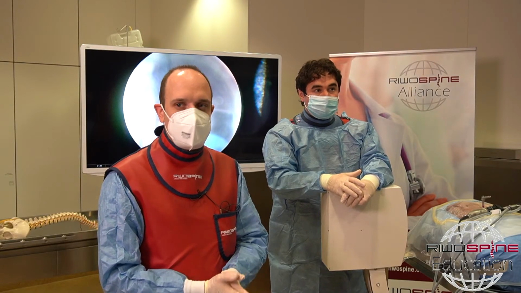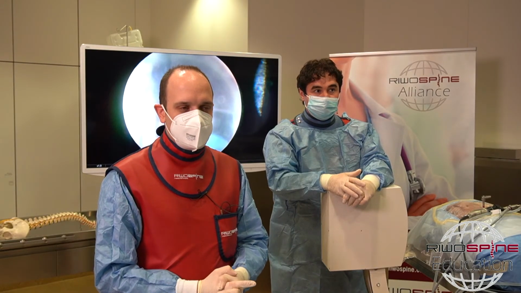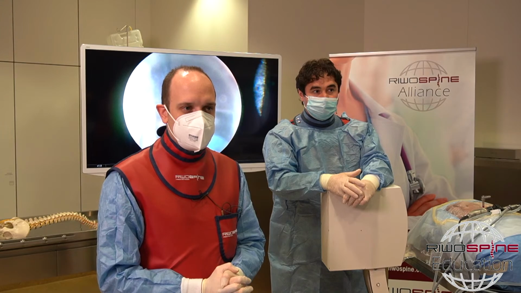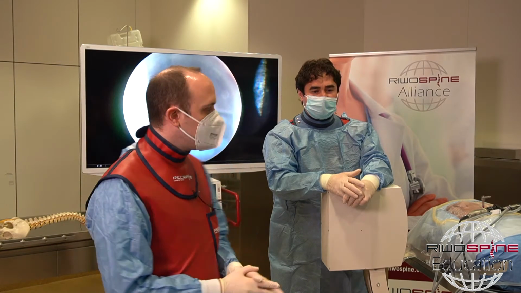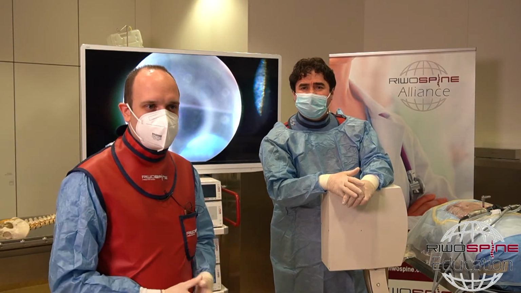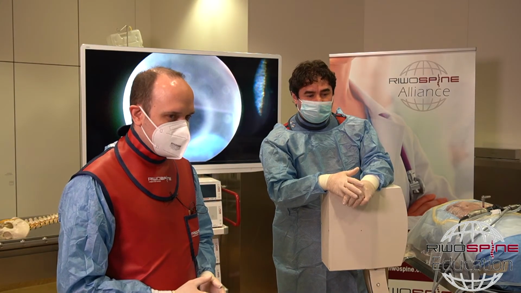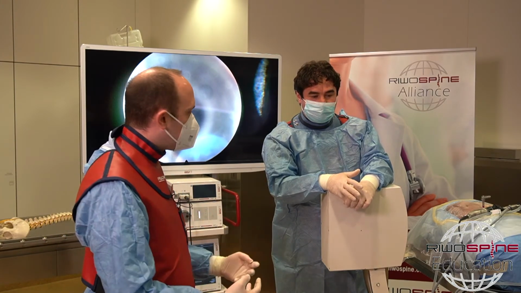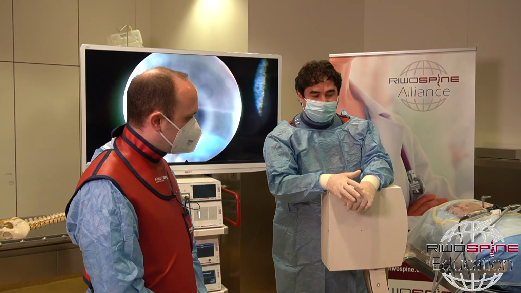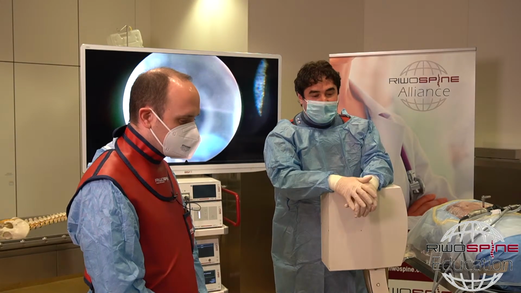Do we have any more questions? Do you prefer to use the bone punch instead of the Kerrison for expanding the opening of the flavum? So again, I didn't get the question. Do you prefer the bone punch instead of the Kerrison punch? Bone punch means the tube punch, yeah.